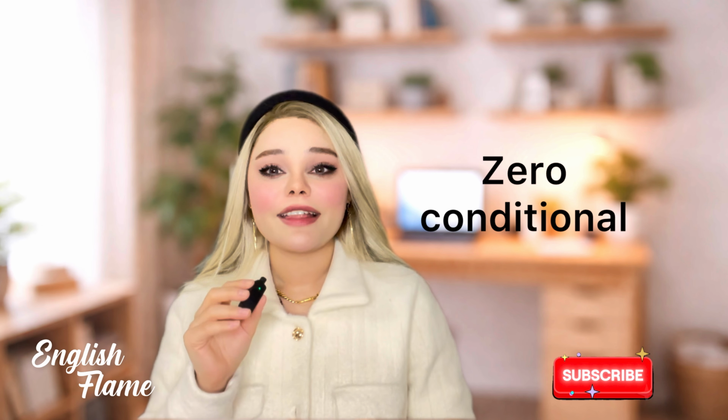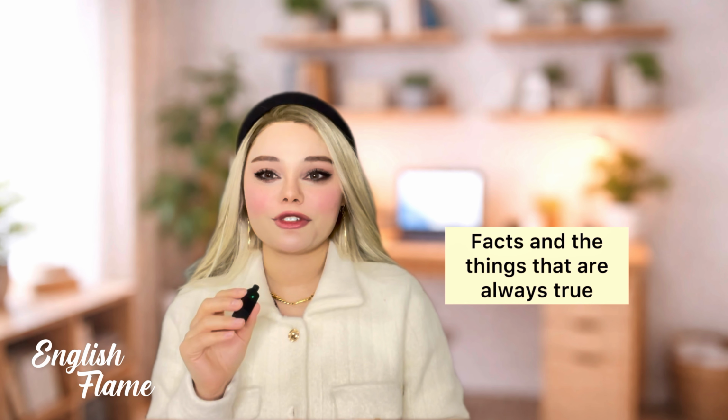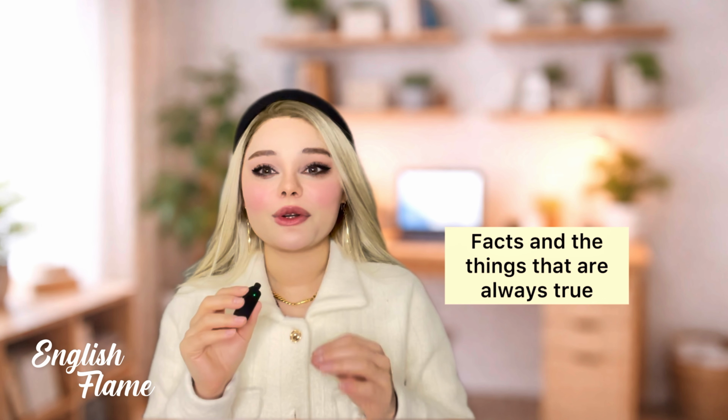So remember, the zero conditional is used for situations that are always true. It's super useful when you're talking about facts in everyday life.